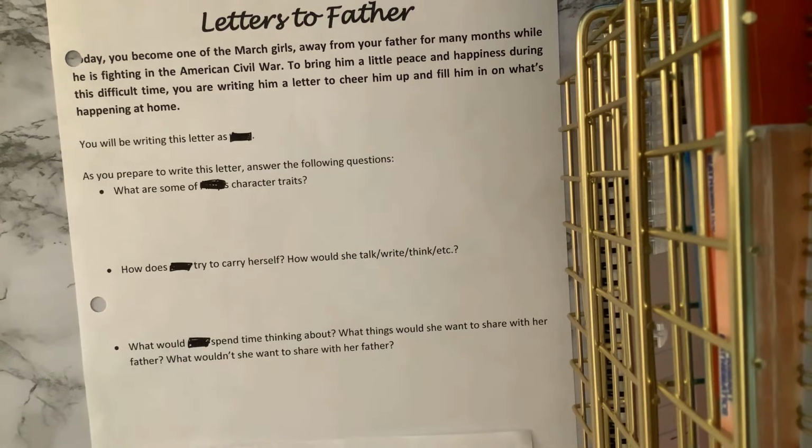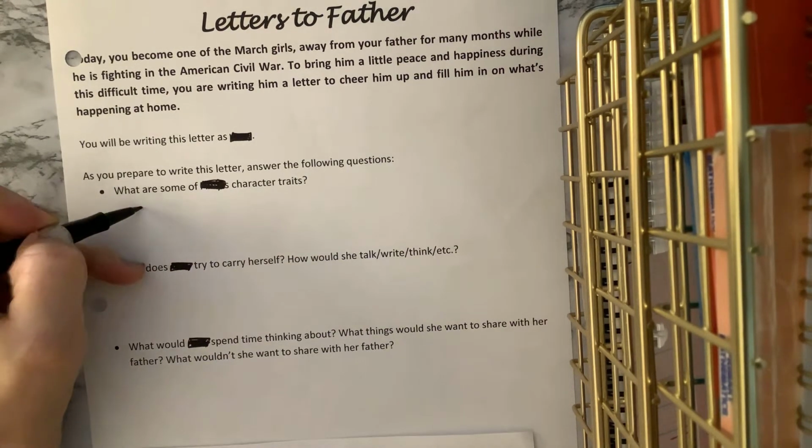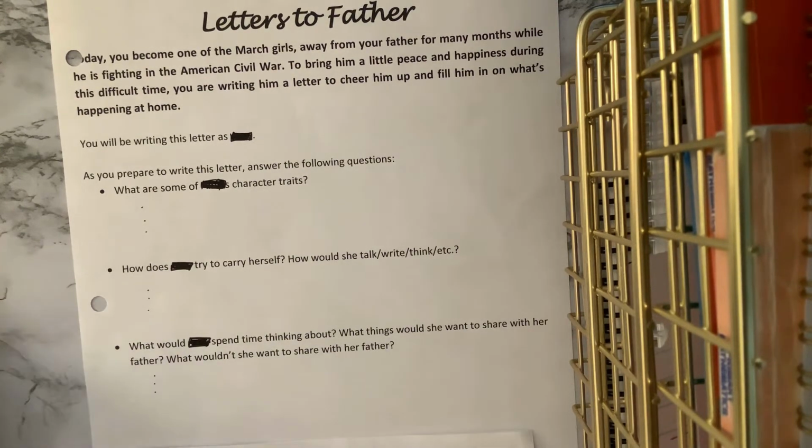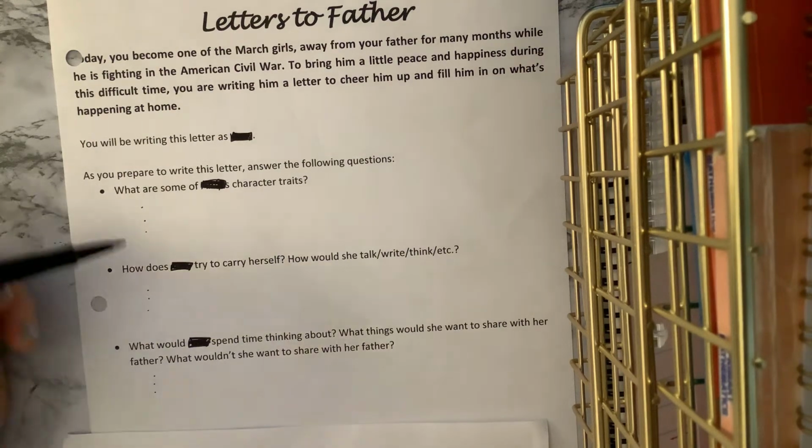Depending on your character, this is going to be different, right? Some characters would think about dolls, others would think about books, others would think about getting married. There's a variety of things. You have to think about your character. You should be writing a few things at least as you're reflecting on this, okay? This isn't about going super fast and filling in whatever. You want to fill in some details.